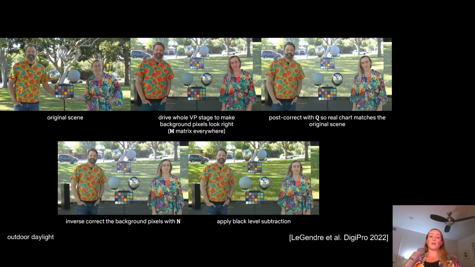And then in the second row now, we can inverse correct the camera background with the matrix N as in norm, and then finally apply our black level subtraction. We do see here a dramatic effect that the new workflow has on the foreground color rendition, and also a large effect of the black level subtraction for the in-camera appearance.